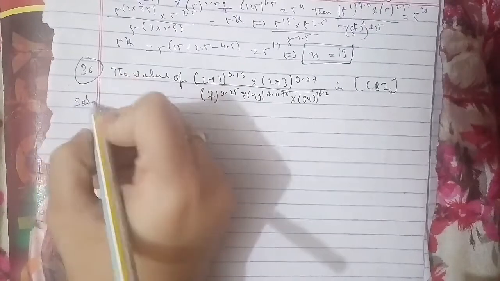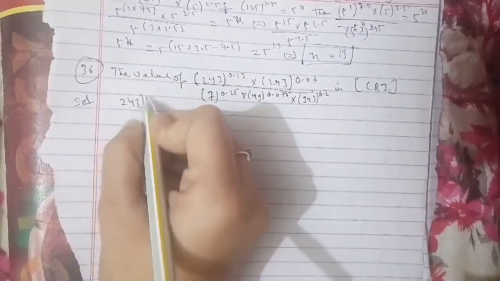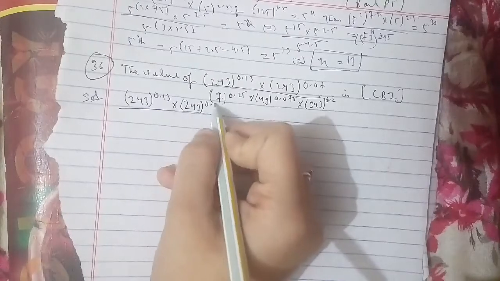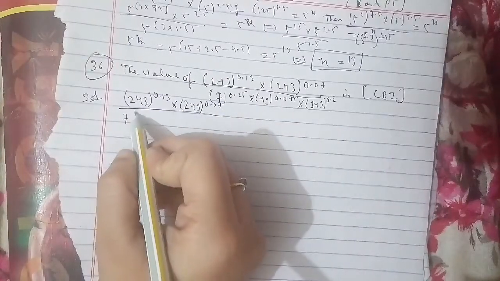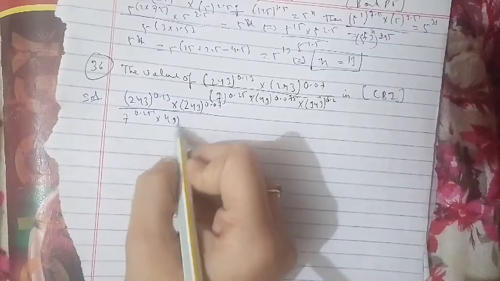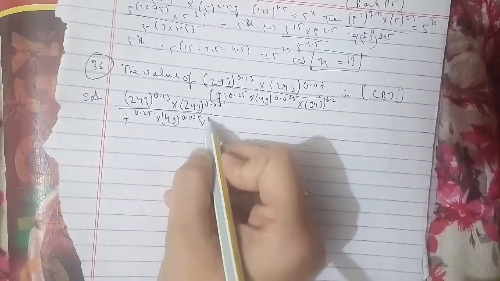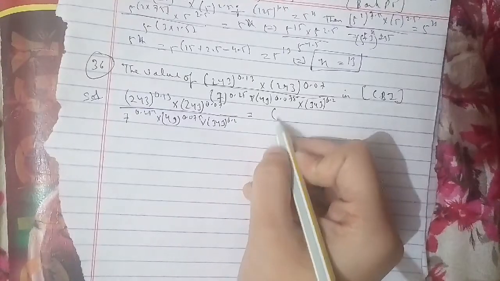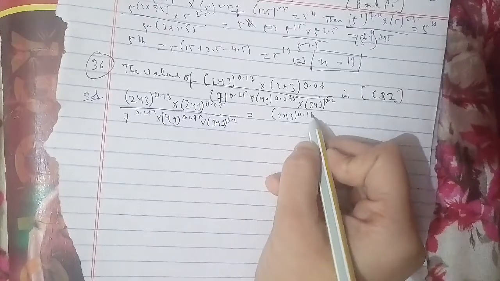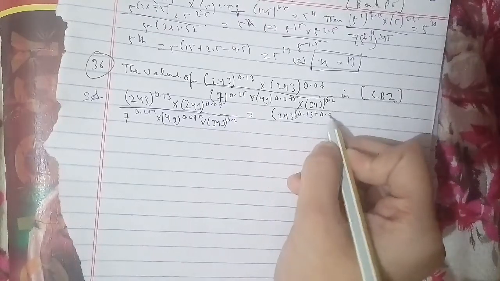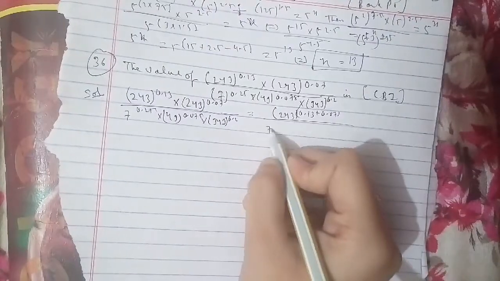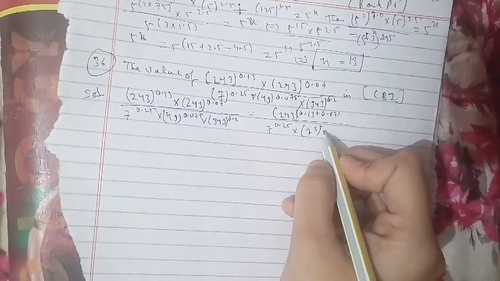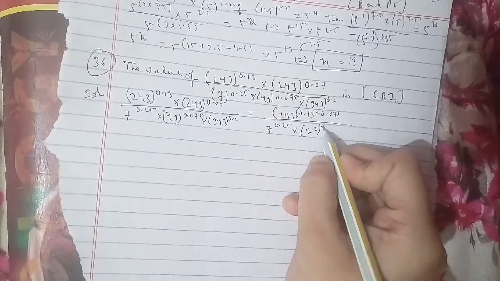Solution: we have 243^0.13 into 243^0.07 upon 7^0.25 into 49^0.075 into 343^0.2, equals 243^(0.13 plus 0.07) upon 7^0.25 into 7^2, that is 0.075, into 7^3, that is 0.2 as well.